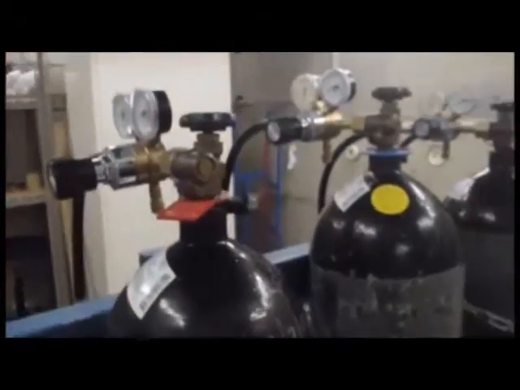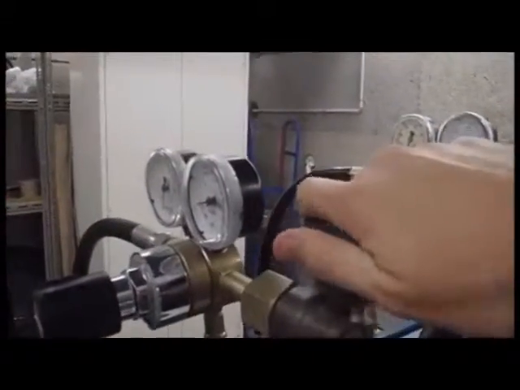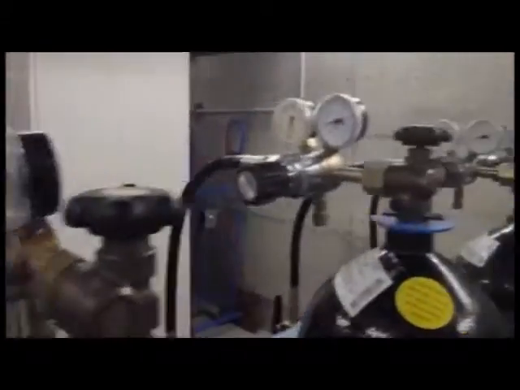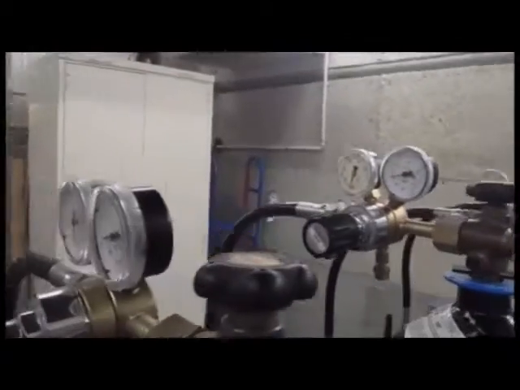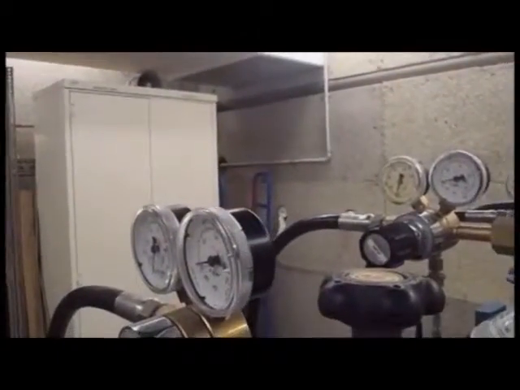So let's run through how the actual setup goes. So here we've got our gas tanks. We open these, open all 4, that's to keep the stagnation temperature up so we don't condense or vaporize the air around us.